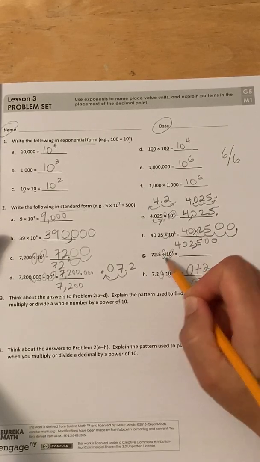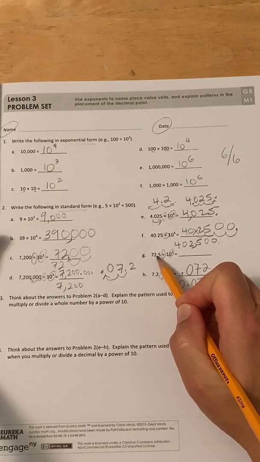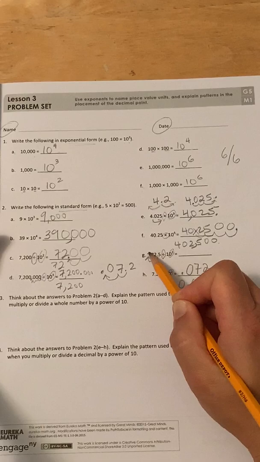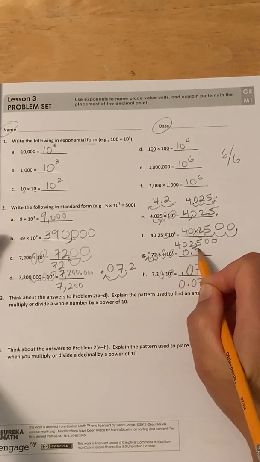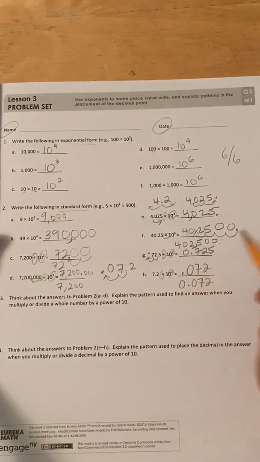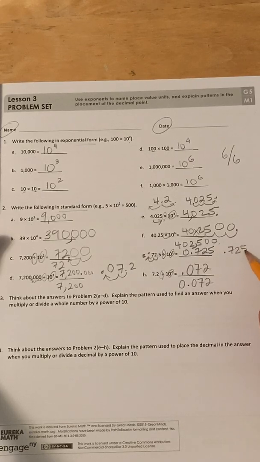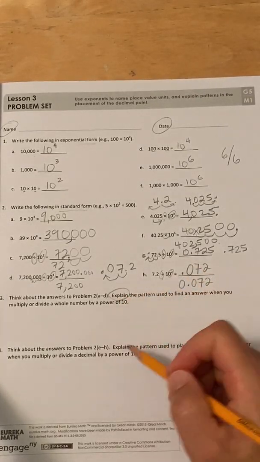Okay, last one. I'm dividing. There's 2 zeros. It's going to get smaller, so I need to move it to the left 2 times. That means my decimal will be before the 7. It's going to look like this. Remember, this is the same answer as writing it without the 0. Same thing.